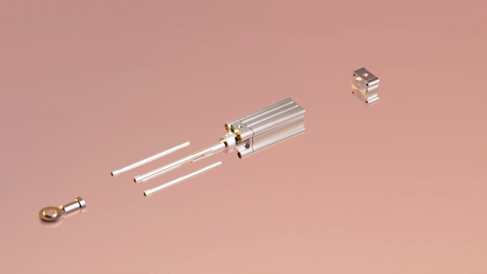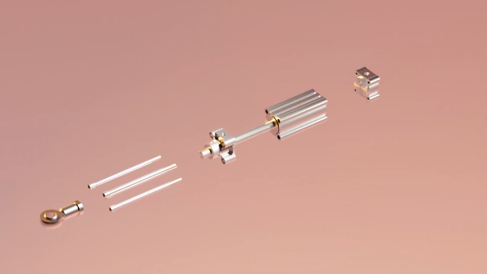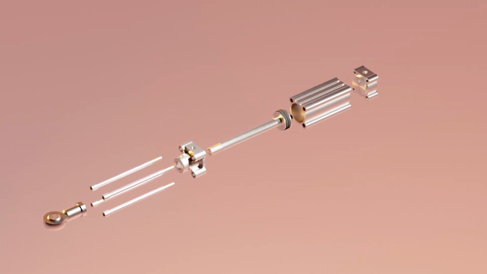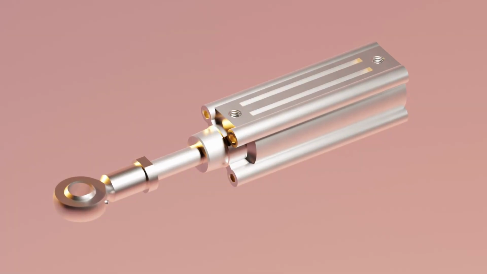By the end of this video, you'll be able to animate a professional assembly of a CAD model in Blender. I'm going to walk you through the workflow that I use and give you some good tips that will make your animations look better than any CAD software could produce.